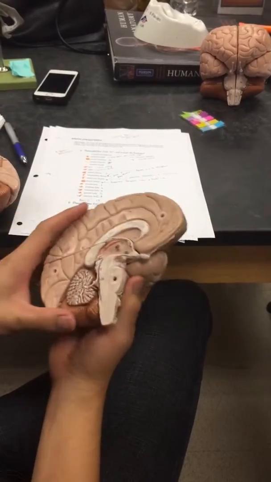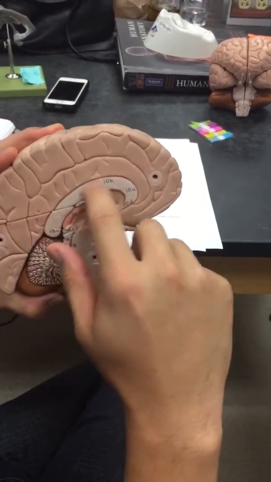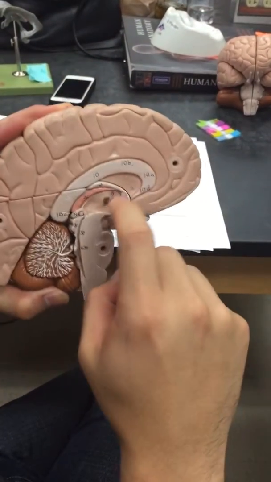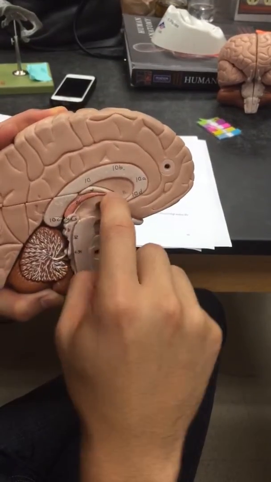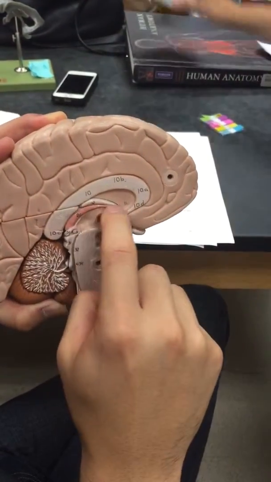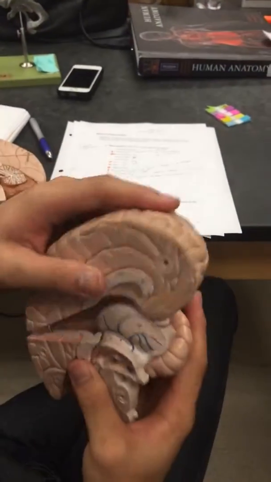Septum pellucidum. So you have your corpus callosum, septum pellucidum, and then you have your fornix, which is right over here. Corpus callosum, septum pellucidum, and the fornix. And then if you open it back on top, oh, he said we don't need to know that.